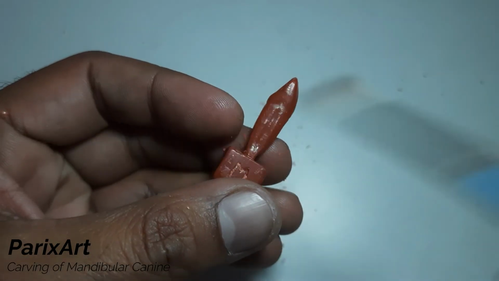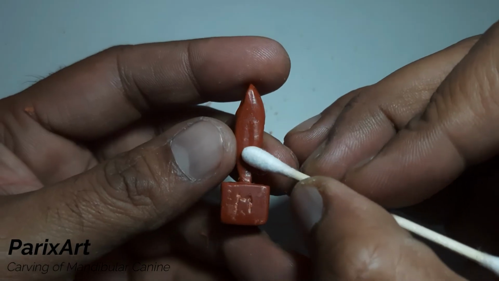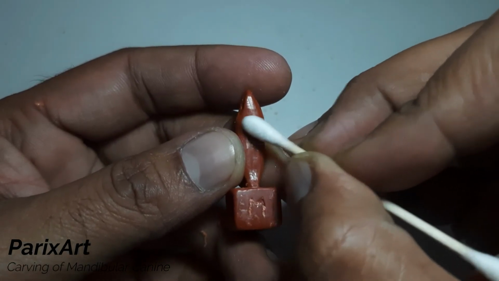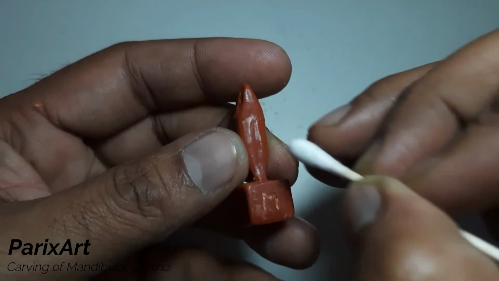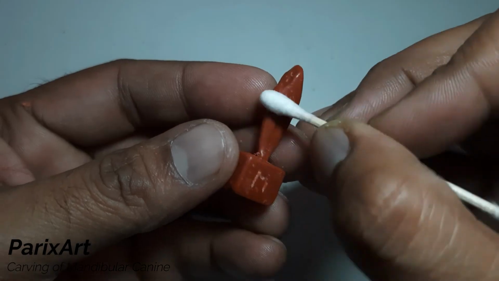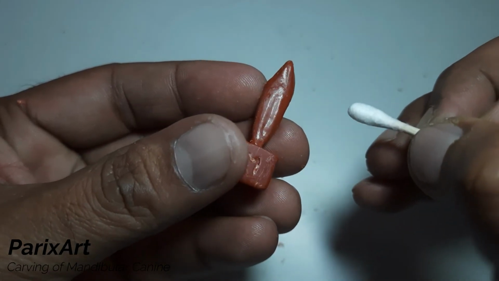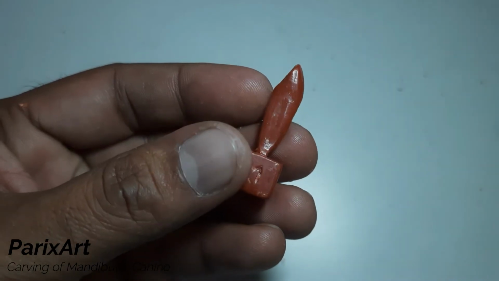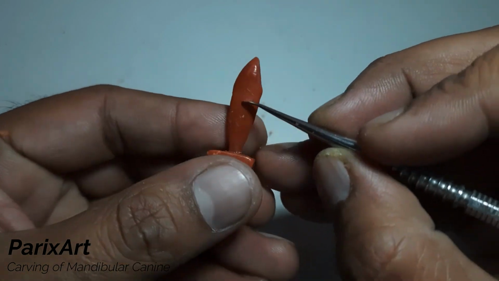Now just polish it with the cotton bud. See now? Do the same procedure on the other side too.